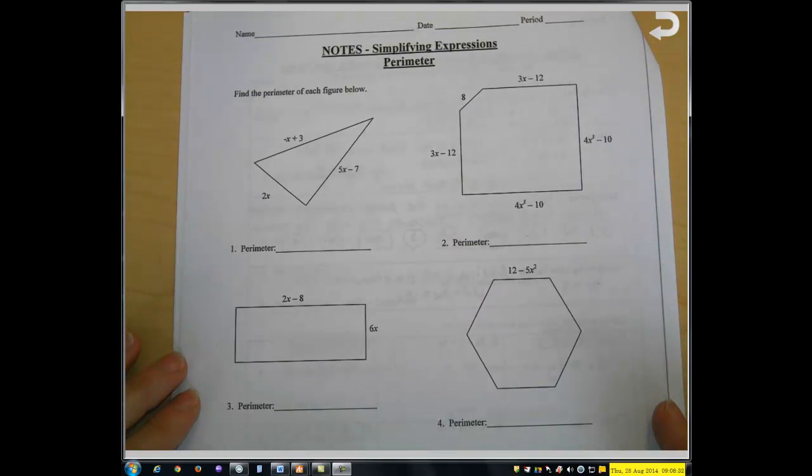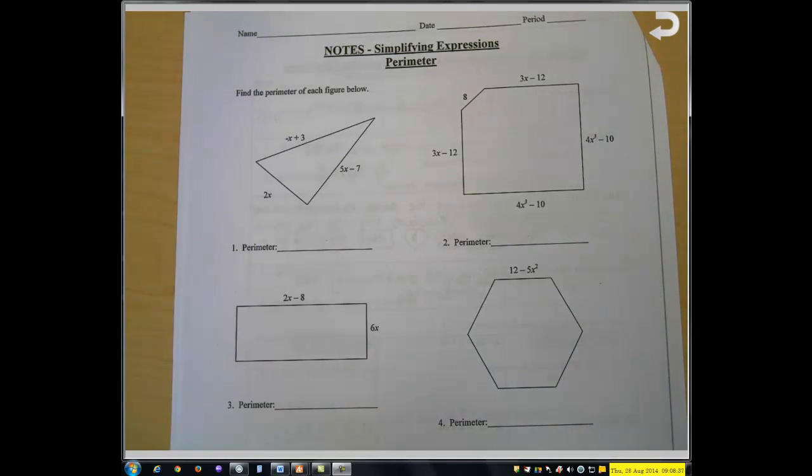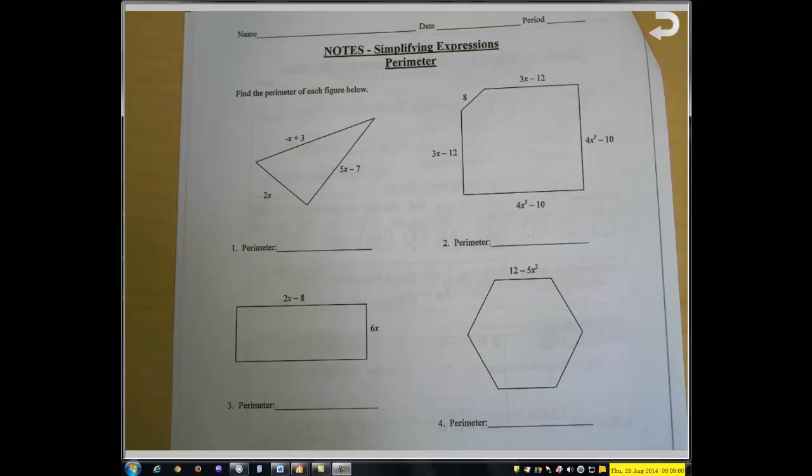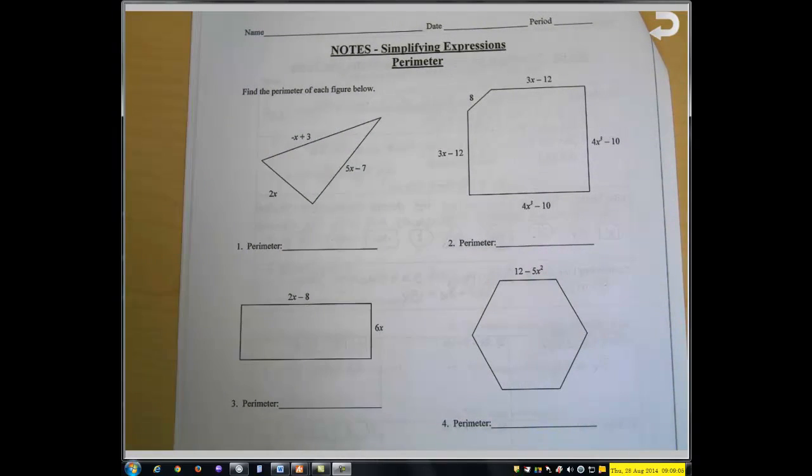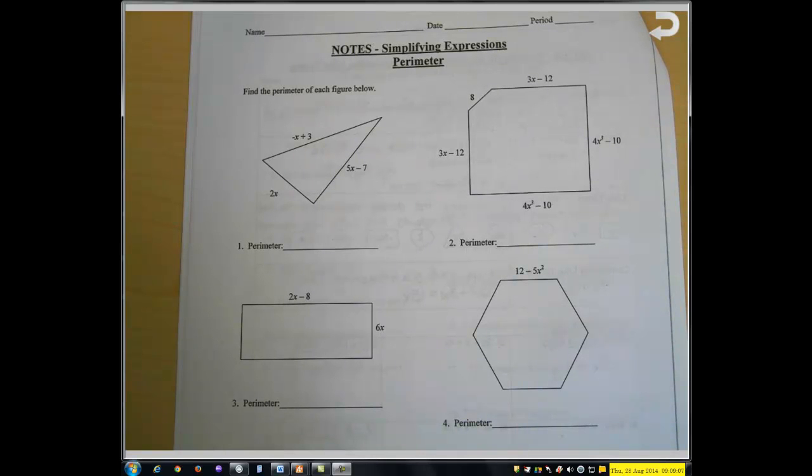Okay, flip over to the back of that notes page that we were just working on, and we're going to do a few application problems. One of the ways that we apply combining like terms is by finding the perimeter of shapes. Remember that to find the perimeter, we have to add up all of the sides. So let's start with this triangle right here. So we're going to add all of the sides together to find the perimeter. So we'll be combining like terms when we do this.